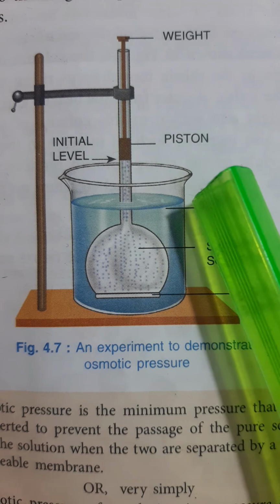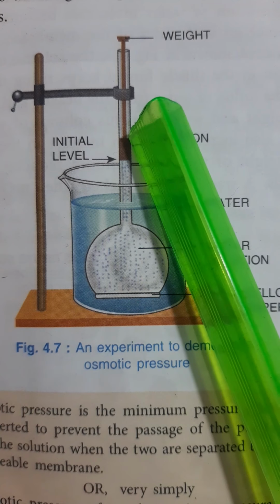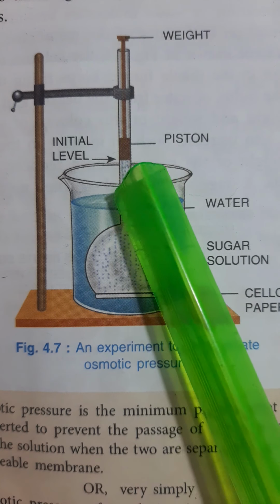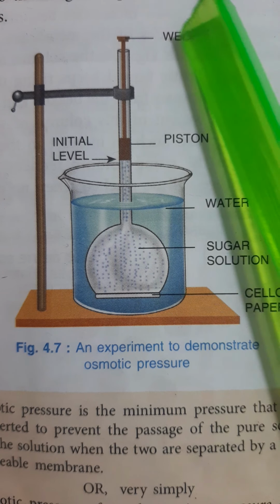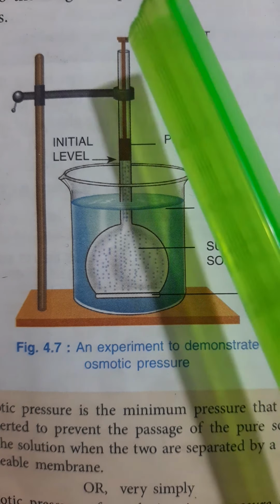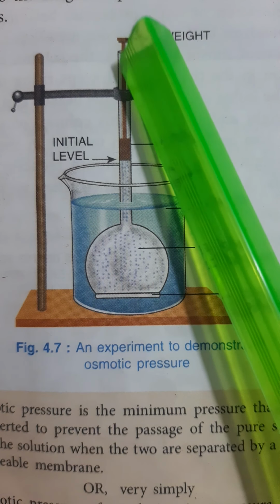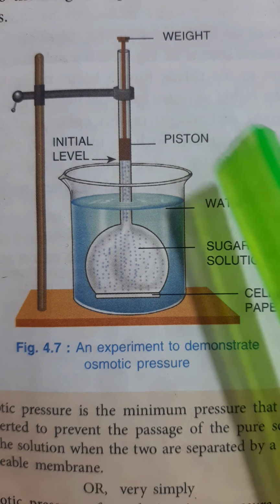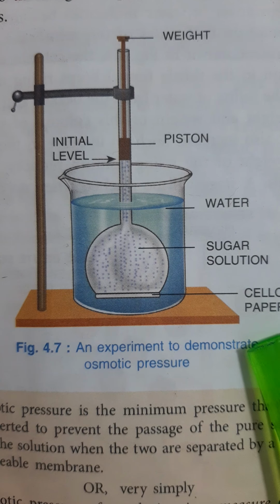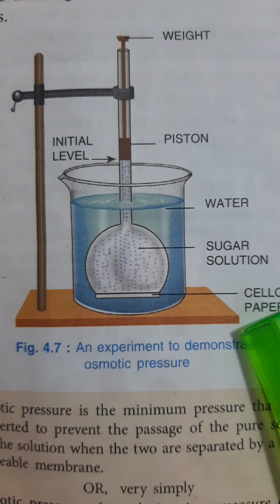But when is this done? As soon as we mark the initial level of the sugar solution inside the thistle funnel. Then the piston with the weight is introduced through the stem of the thistle funnel, and this experimental setup is kept like this for some time.